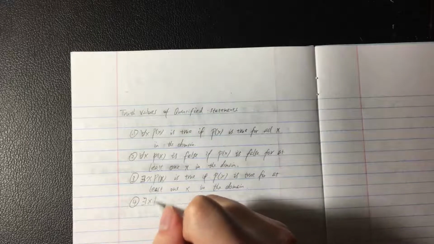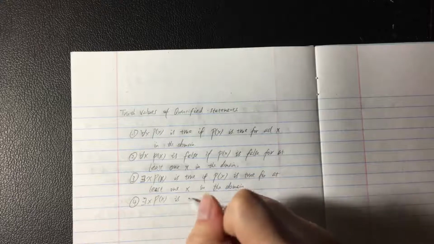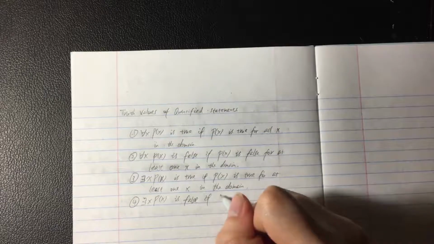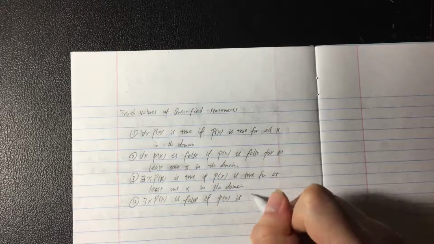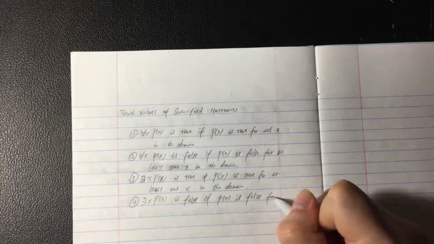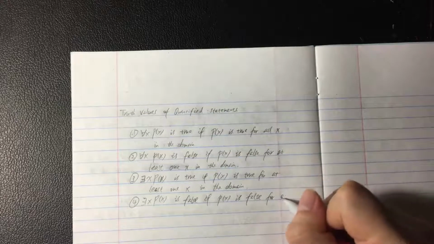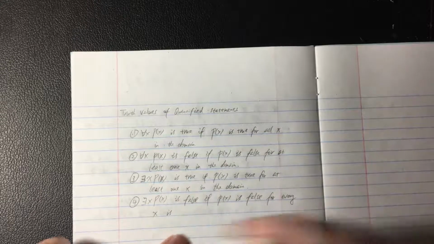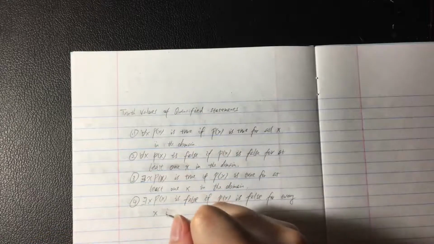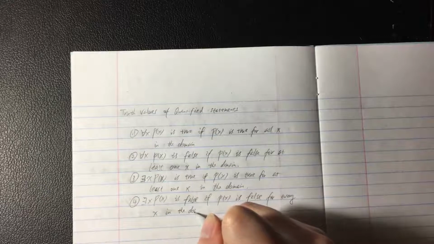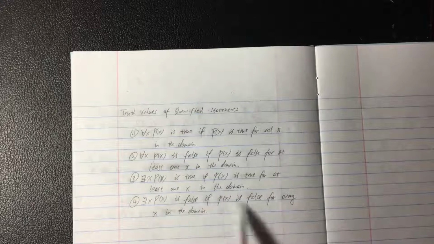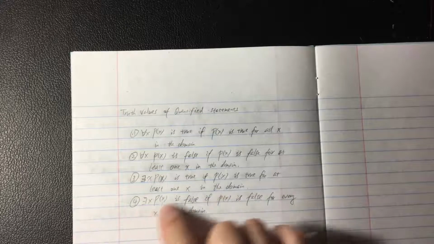This statement, there exists x, p of x, is false if p of x is false for every x in the domain. This statement is false if p of x is false for every x in the domain. If one x makes p of x true, then this statement will be true.